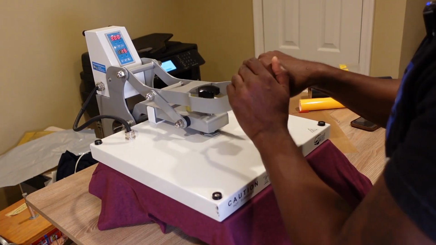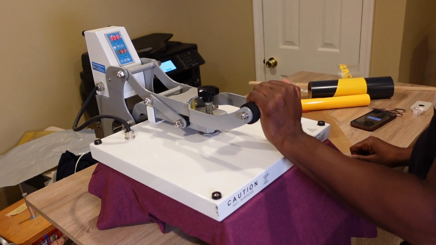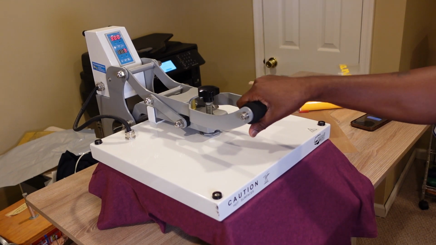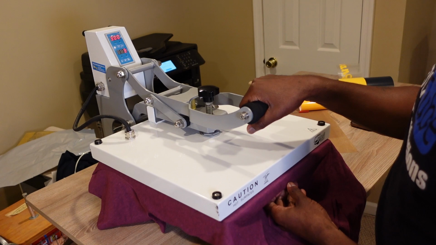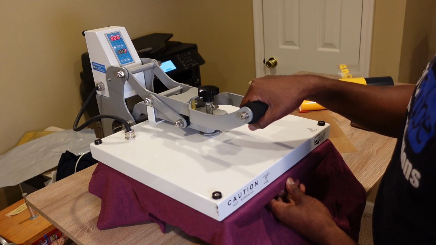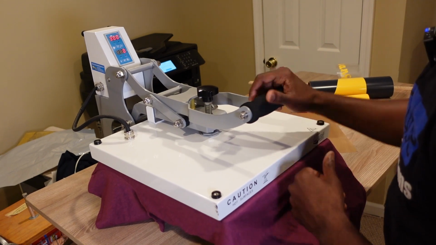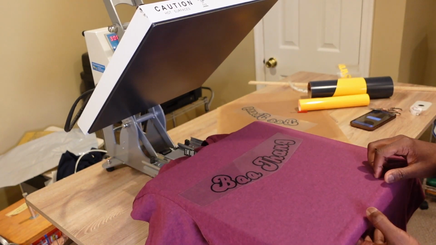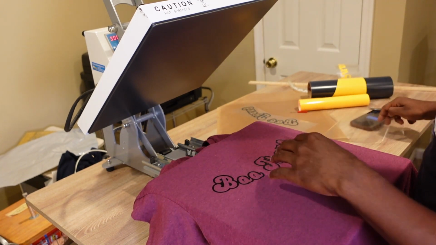15 seconds, 300 degrees. Let that thing count down. I'm excited to see how this shirt comes out. Drum rolls, please. Easy weed with that Caesar on there. All right, boom, and here we go. Manual open press right here. Oh gosh, we're not used to the manual opens anymore. Now go ahead and take that off, nice and easy.